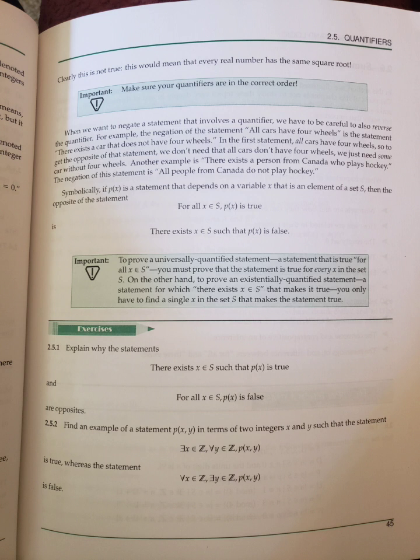Another example: there exists a person from Canada who plays hockey. The opposite of that statement is all people from Canada do not play hockey. Make sure you understand that. Symbolically, if P of x is a statement that depends on a variable x that's an element of a set S, then the opposite of the statement for all x in S, P of x is true, is there exists an x in S such that P of x is false.